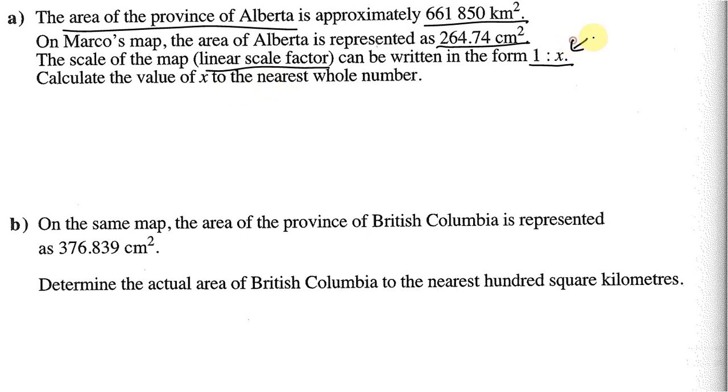Now, this x is going to be in the same units as this one, which means that when you're looking at a map, you're going to be looking at centimeters. So you're going to need to convert these units all to centimeters.